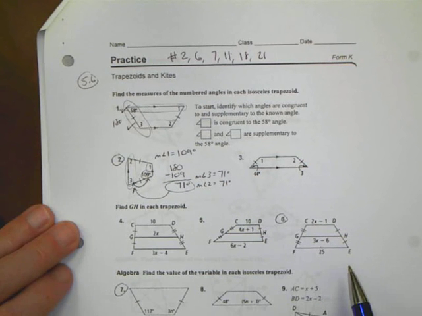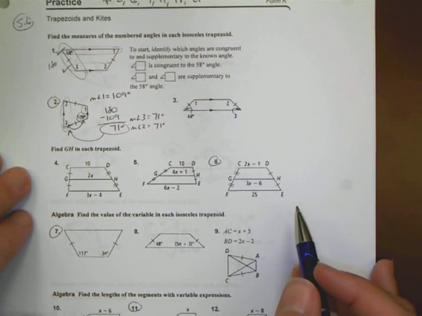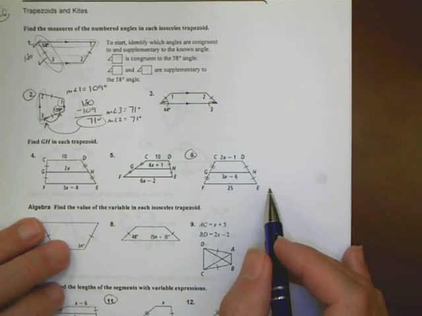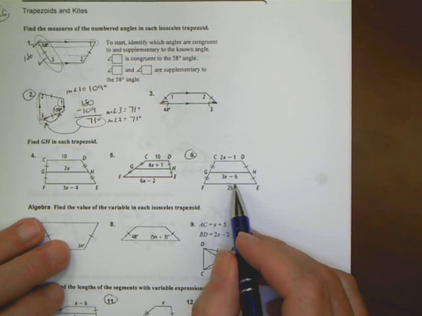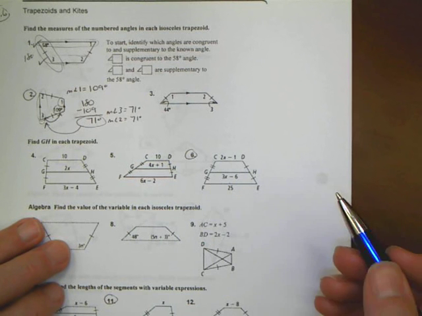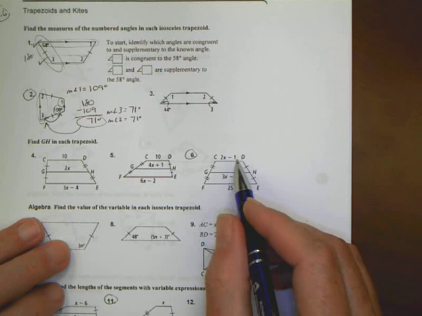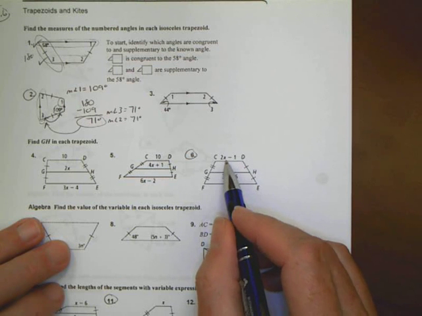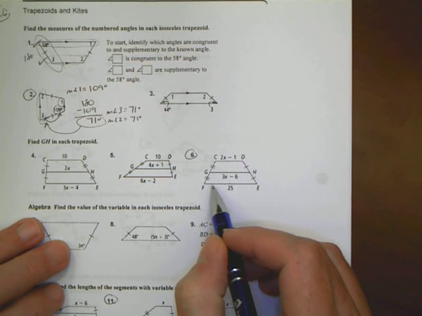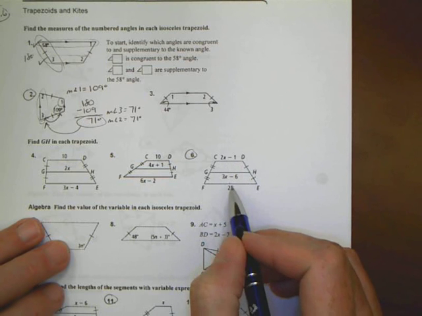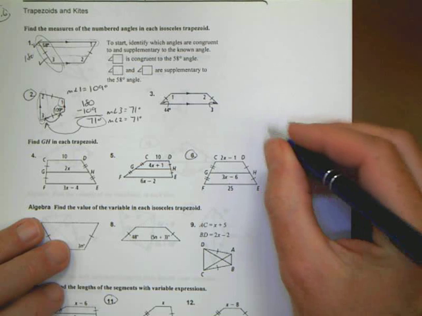The next type of problem we have today is finding the middle value of a trapezoid. There's a couple ways of setting up this equation. I'll show you the way I prefer. What I saw a lot of in classes as I walked around was to add the top and the bottom and divide by 2 and then make it equal to the middle portion. I prefer to set it up a different way.